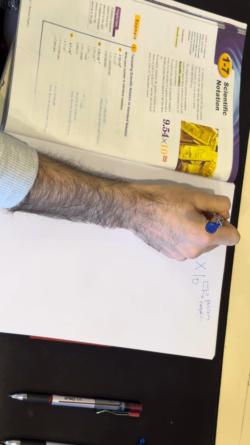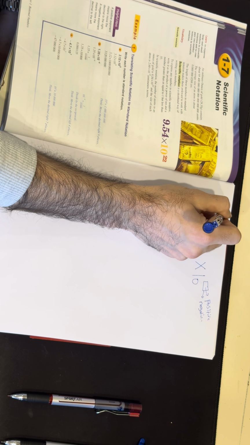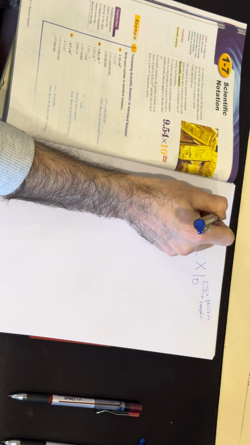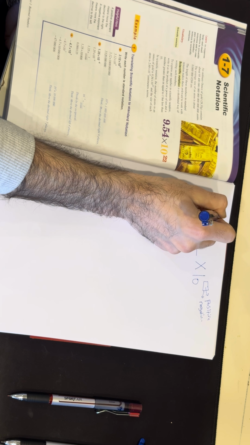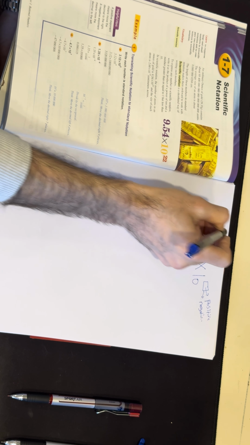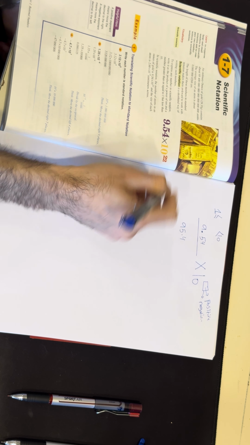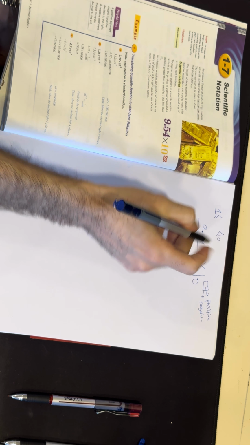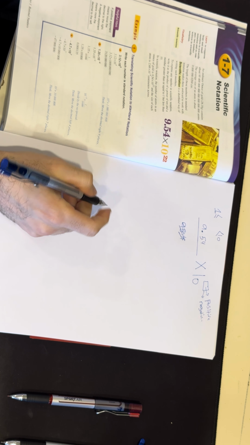So this number that you have here must be between 1 and 10. It must be greater than or equal to 1, but less than 10. It cannot be equal to 10. That means from 1 until 9, it's totally fine, but when it becomes 10, it will be wrong. So let's solve some questions.